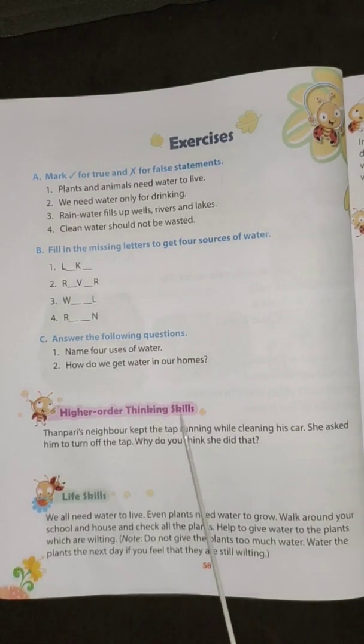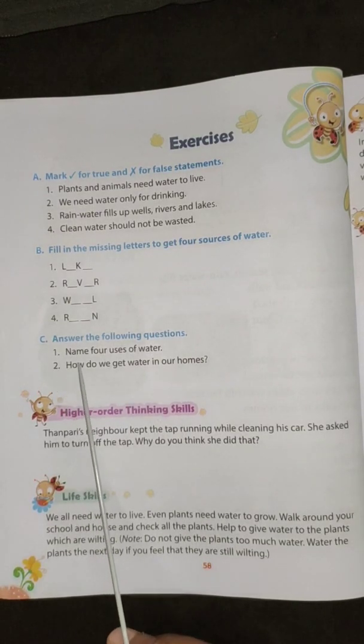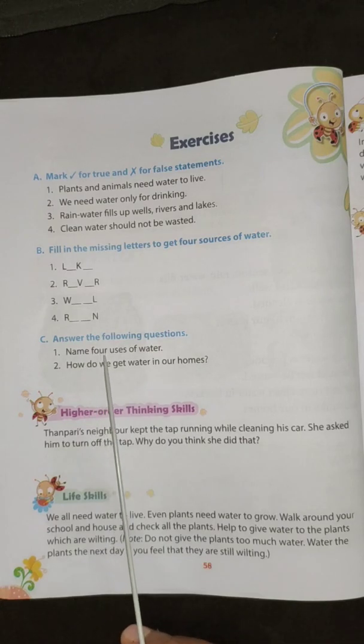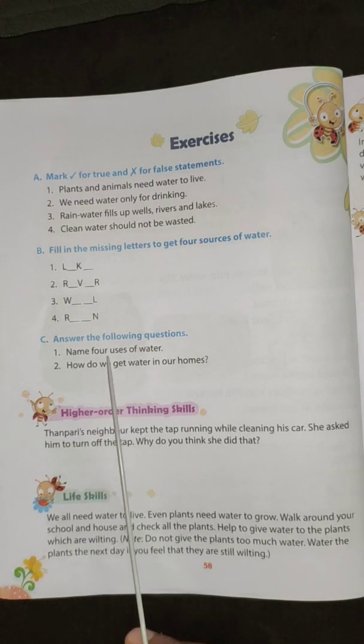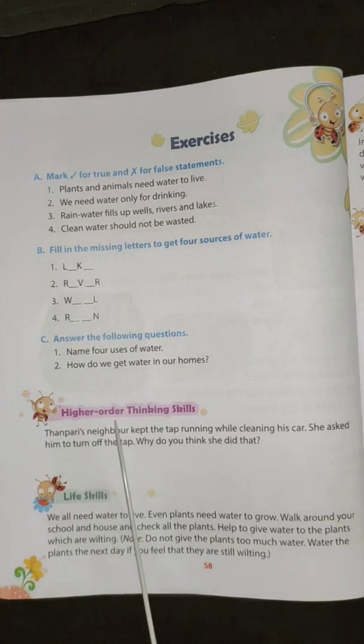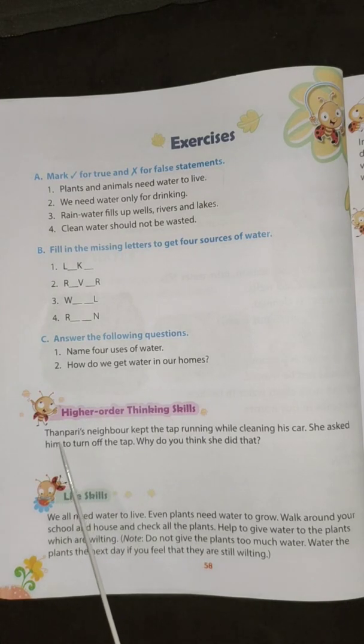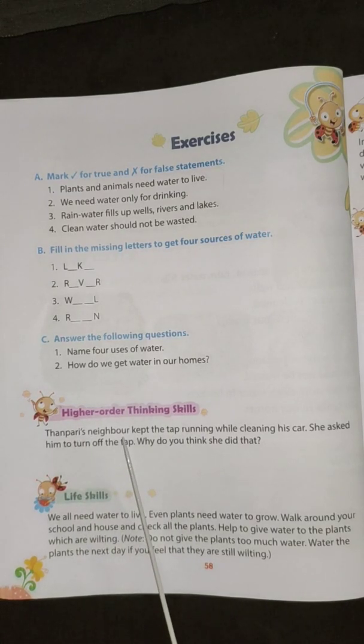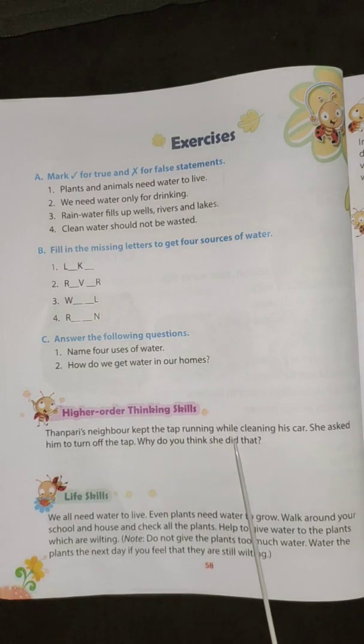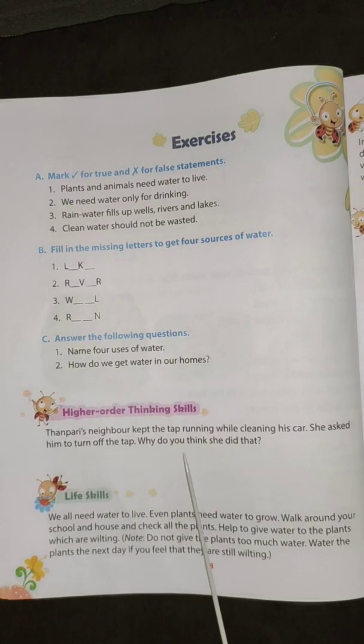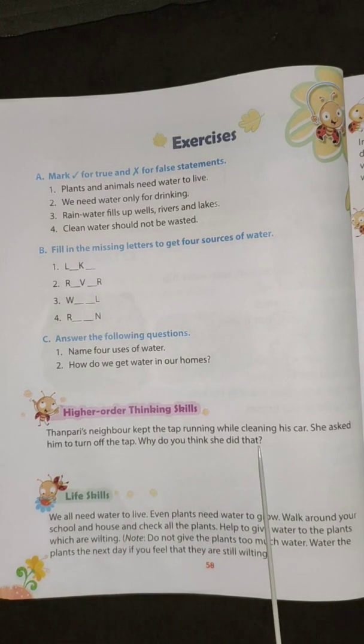Higher order thinking skills. These 2 answers you need to write in your science notebook. I am going to forward them to your WhatsApp group. Higher order thinking skills. Tanpari's neighbor kept the tap running while cleaning his car. She asked him to turn off the tap. Why do you think she did that?